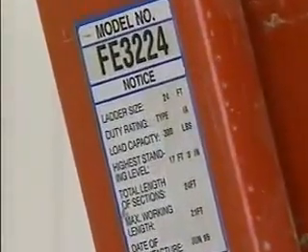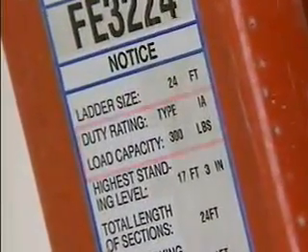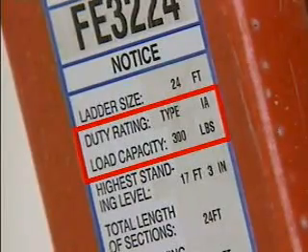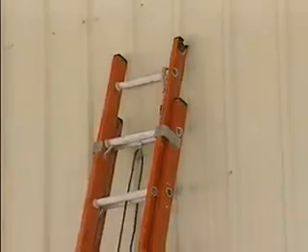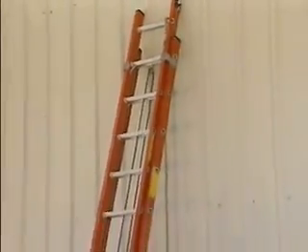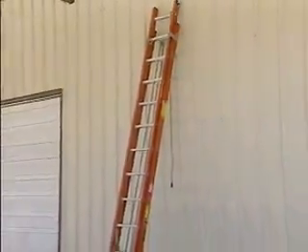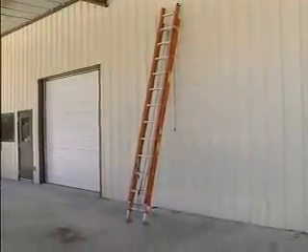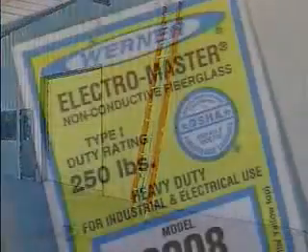One category is type 1A. Ladders in this category have a maximum load-bearing capacity of 300 pounds. Type 1A ladders are suitable for extra heavy-duty applications, such as those found in industry, utilities, contracting, and so forth.